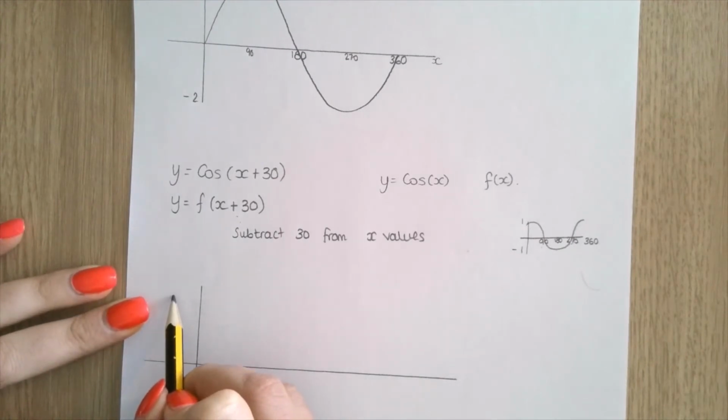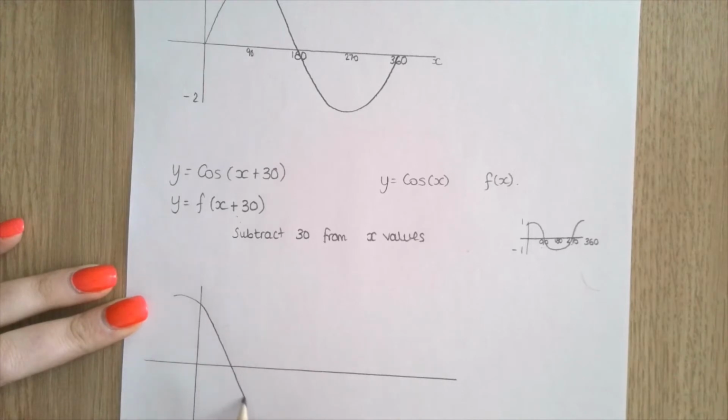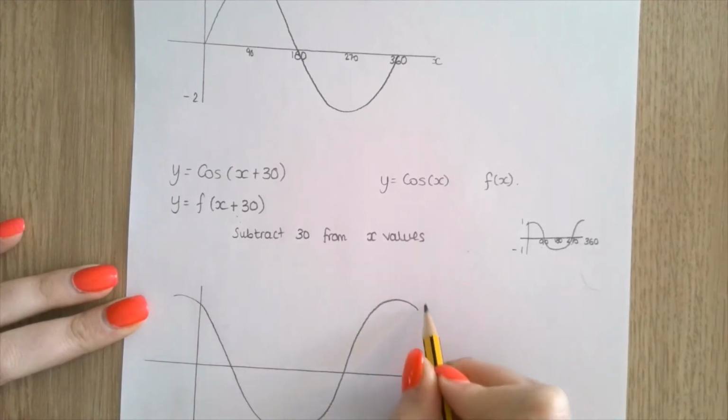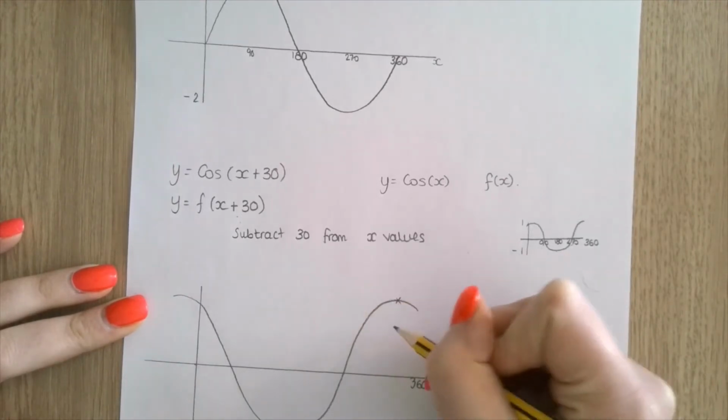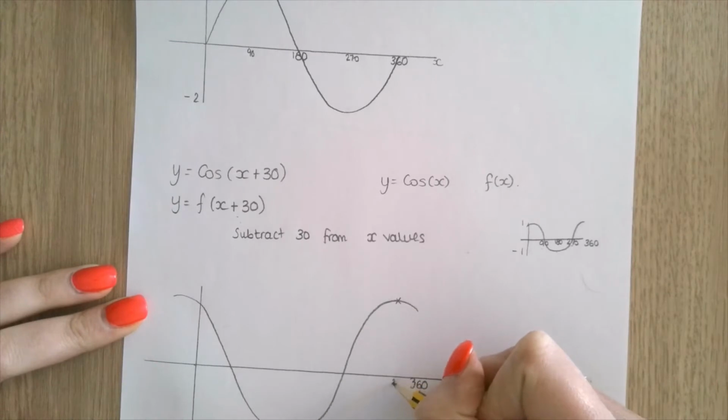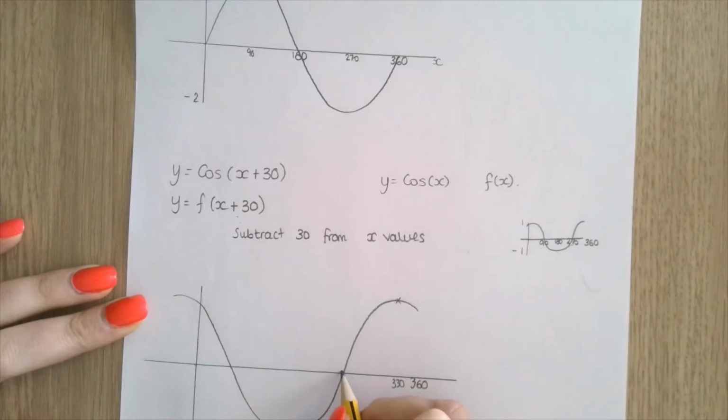So between 360 and 0, so here's 0 and here's 360, that's 360, that point there is 330, this point here is 240, this point here is at 150, this point here is at 90.